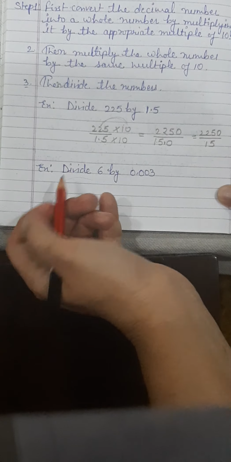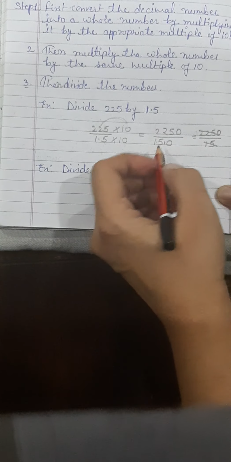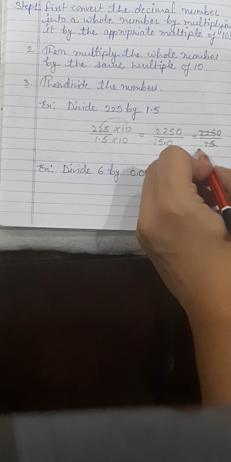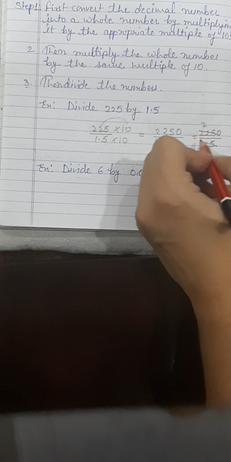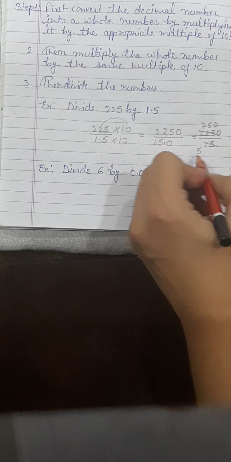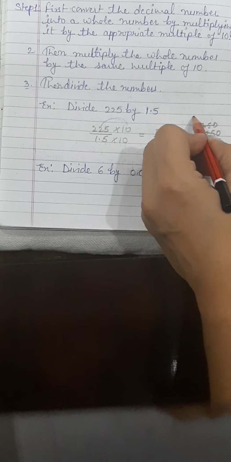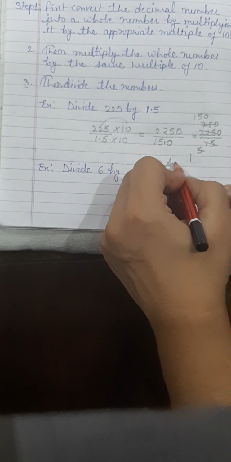Now cancel out, or you can divide. Any method you can apply here. I am cancelling the numerator and denominator by 3. 3 5s are 15, 3 7s are 21. Clear? And 3 5s are 15, 0. Then 5 1s are 5, 5 1s are 5, 5 5s are 25, 0. So the answer will be 150.